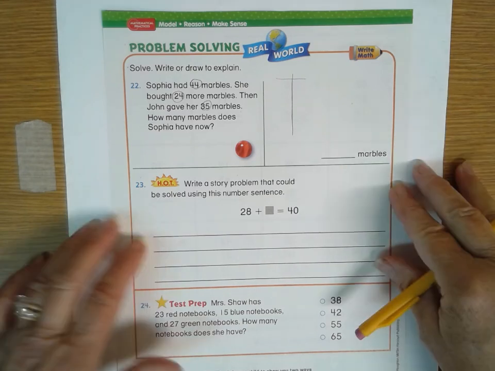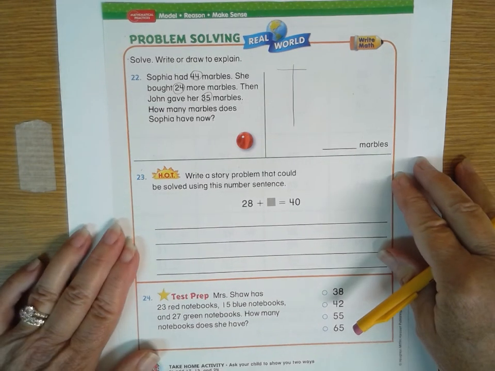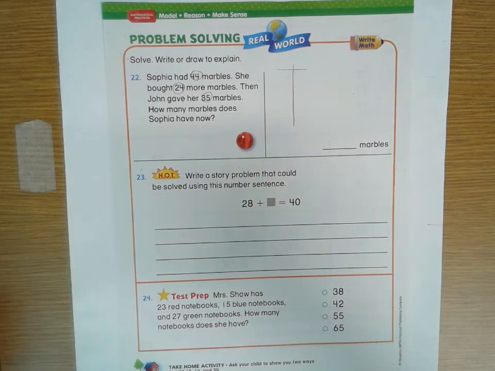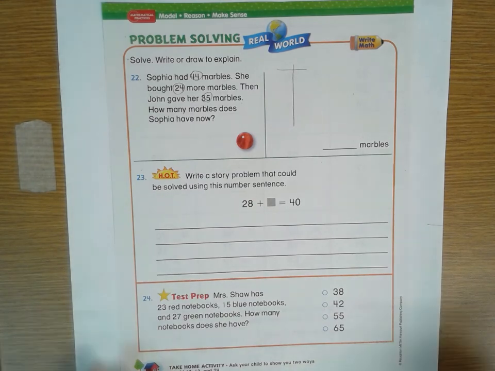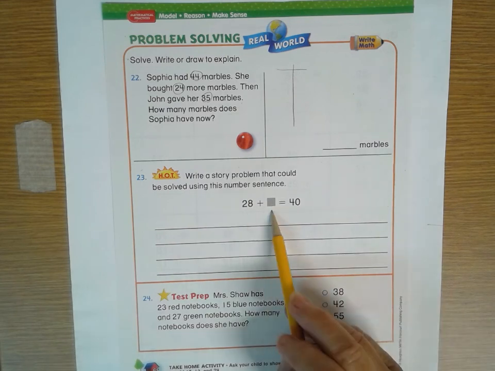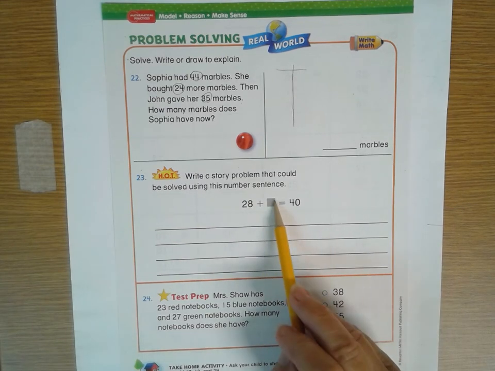Number 23 says, write a story problem that could be solved using this number sentence. Oh my, there's so many. There's no right answer here. There are so many things that you can say, but I'm going to give you an example of what it could be, and then you need to write your own. So this says 28 plus something equals 40. So we have to write a sentence that is having us trying to figure out this something.